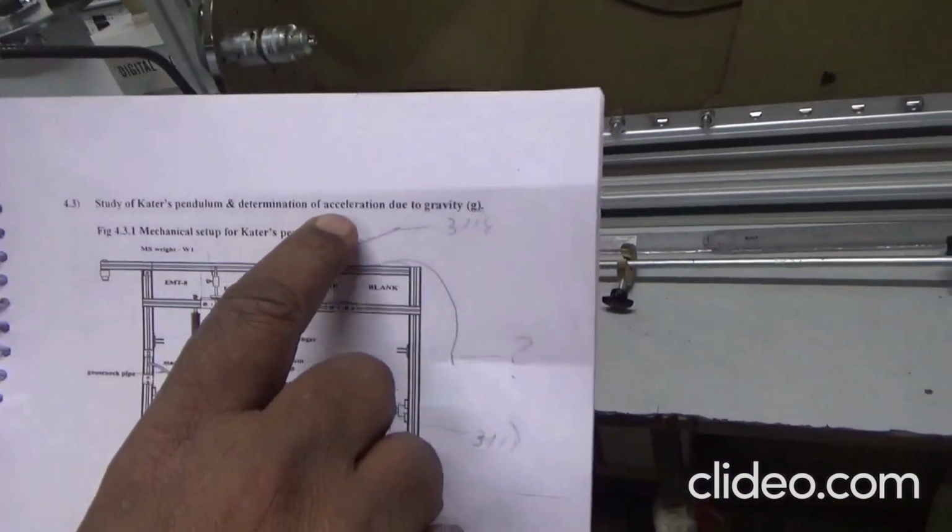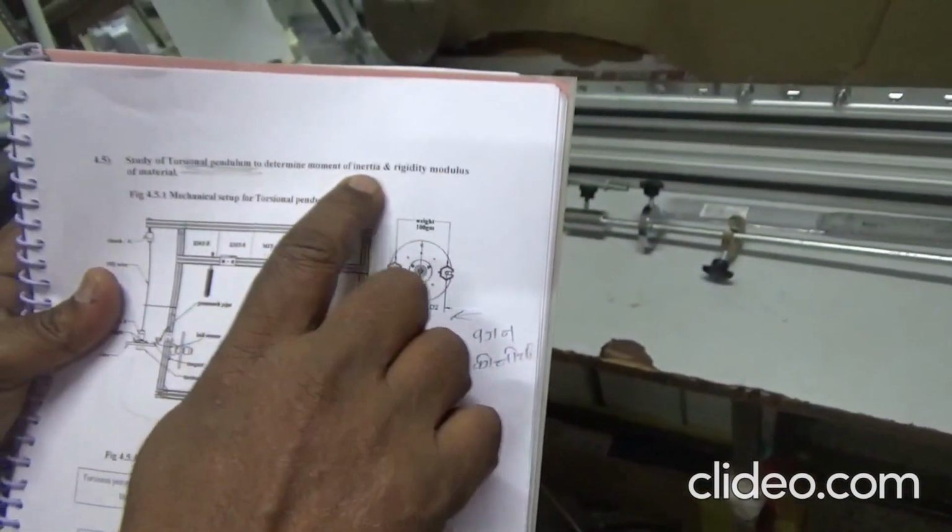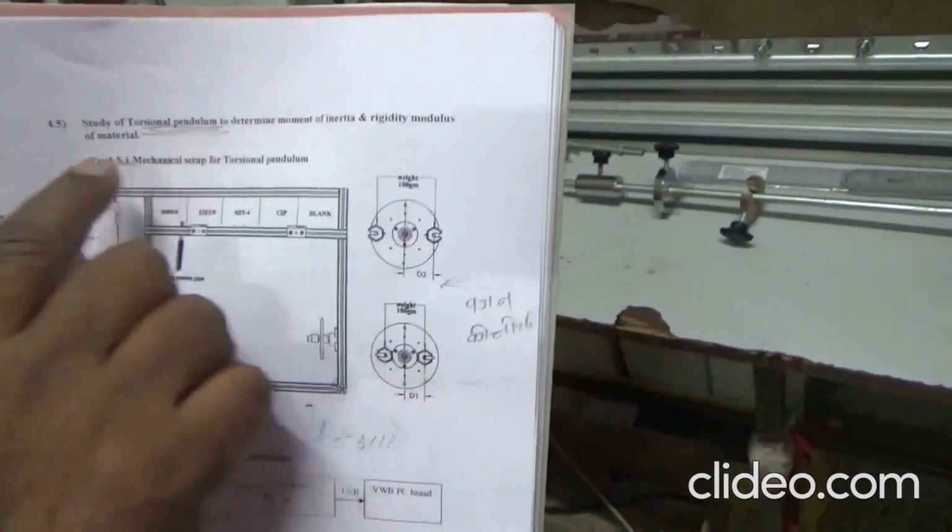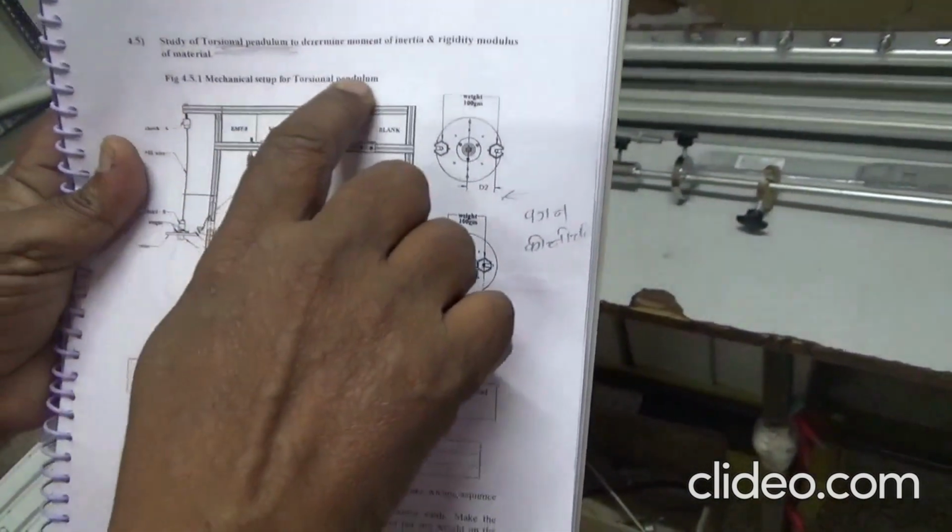Earlier demonstration was study of Cater's pendulum and determination of acceleration due to gravity. That was already, we made a video demo. And now I'm going to show you study of torsional pendulum to determine moment of inertia and rigidity modulus of material. So this is the mechanical setup for torsional pendulum.